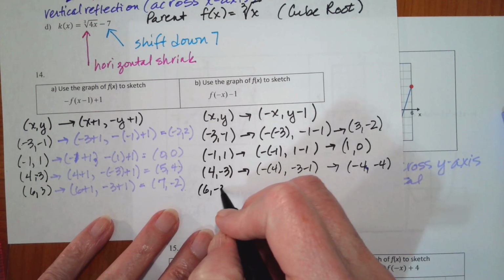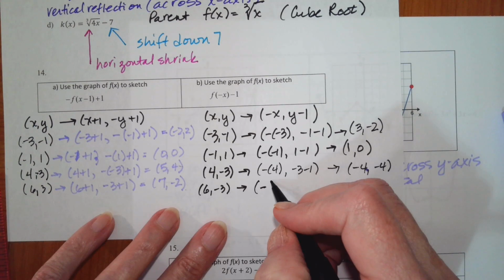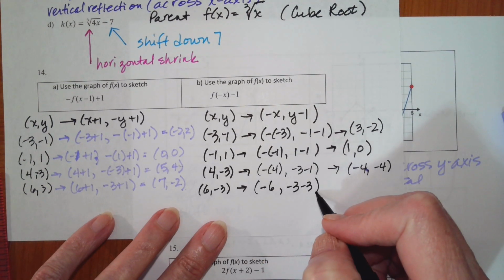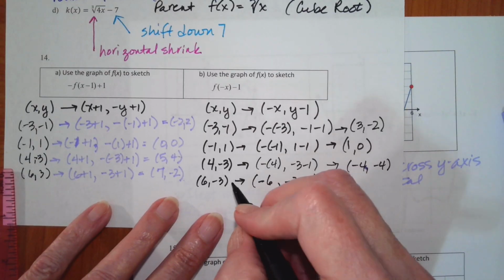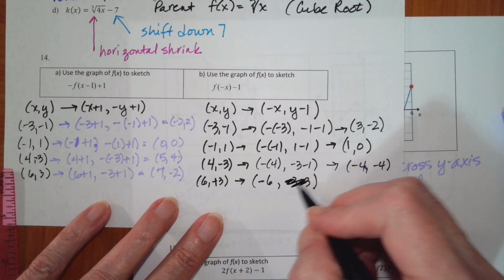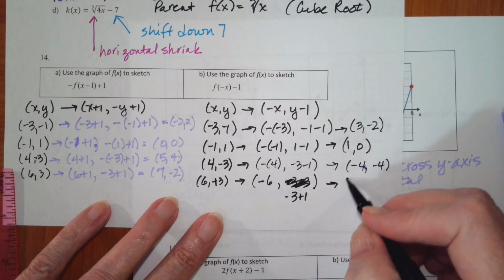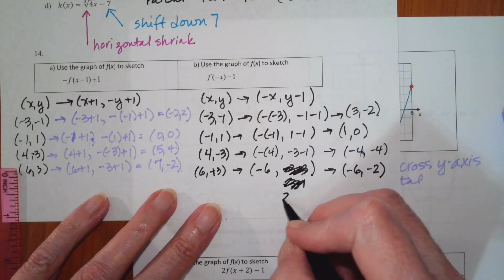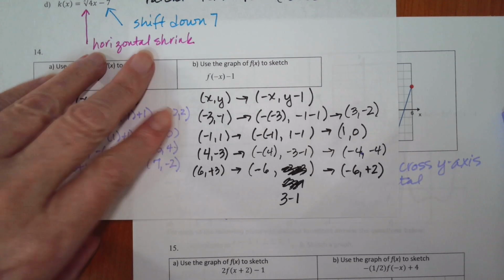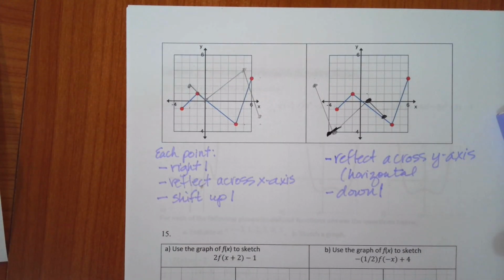And finally, 6, -3 becomes the opposite of 6, and -3 minus 1, which becomes -6, -4. I'm sorry, that's -6, and -3 minus 1, so -4. Okay, so you can do it either way you want.